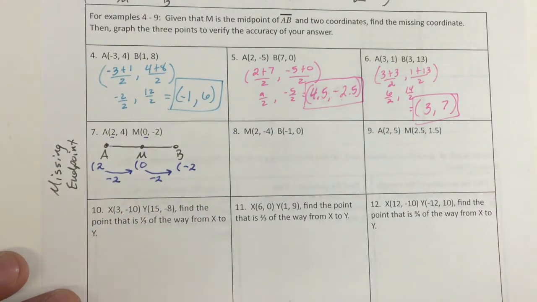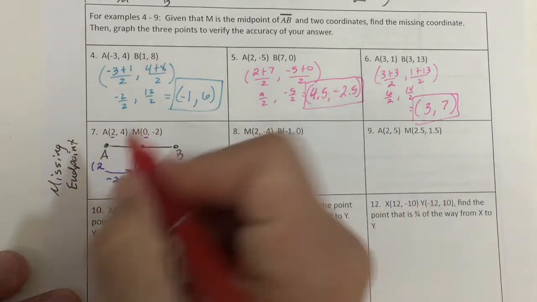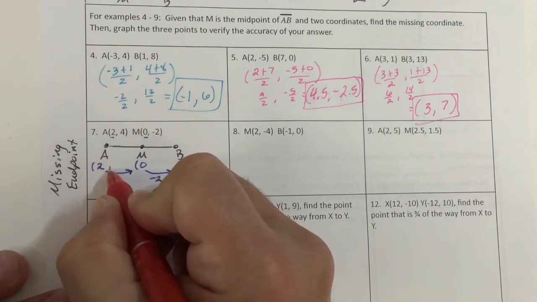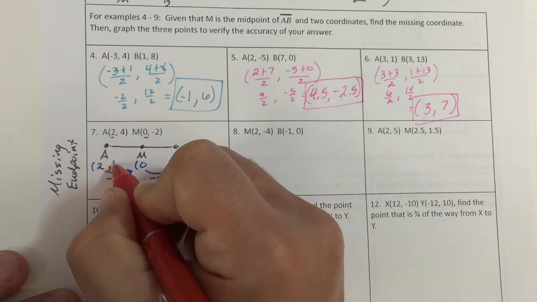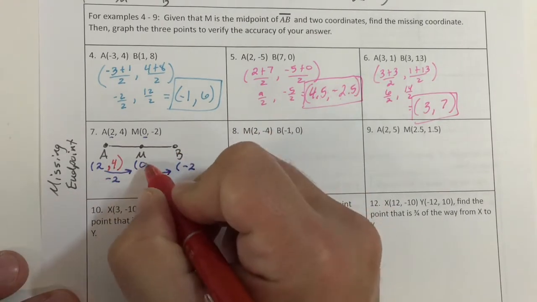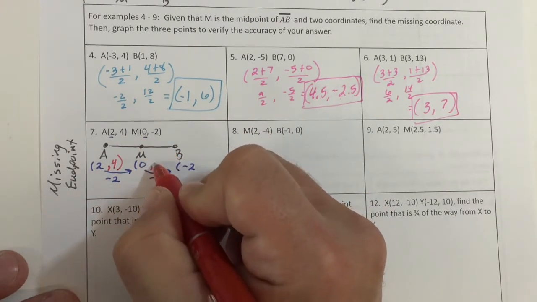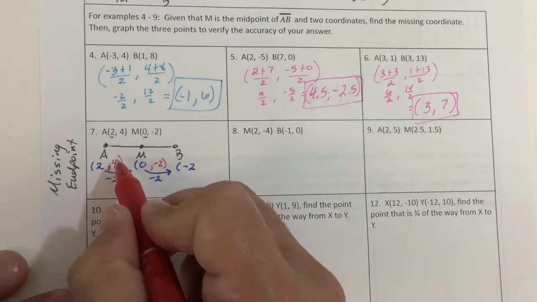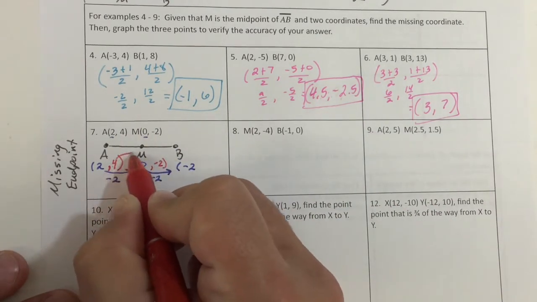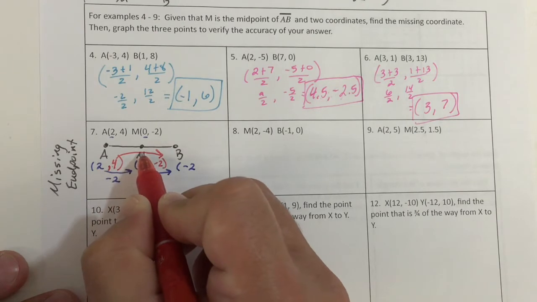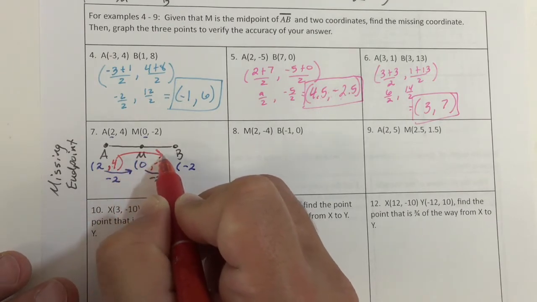We're going to do the same thing for our y values. The y value of A is 4. The y value of M in the middle is negative 2. So to go from 4 to negative 2 on a number line, we'd go 4 to 0, that's 4 units, and then down another 2, so 4 and 2, that's 6.